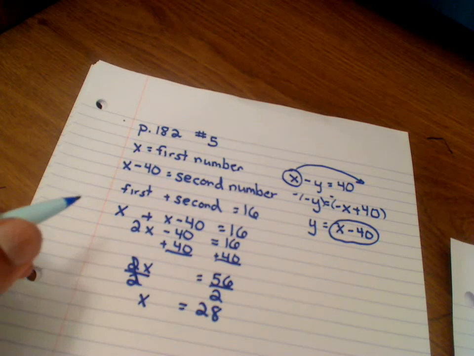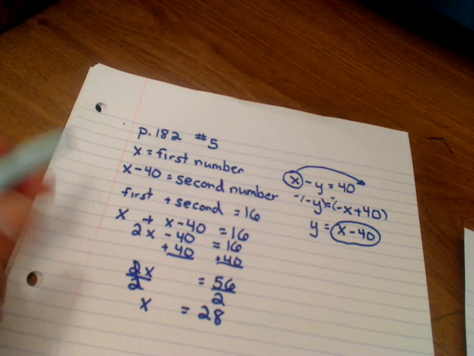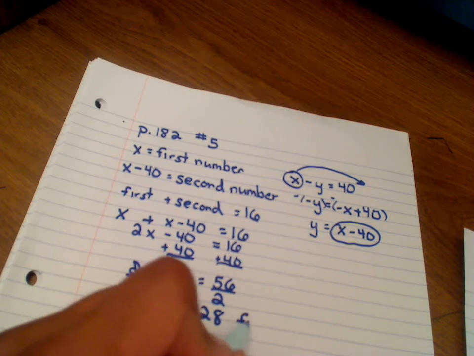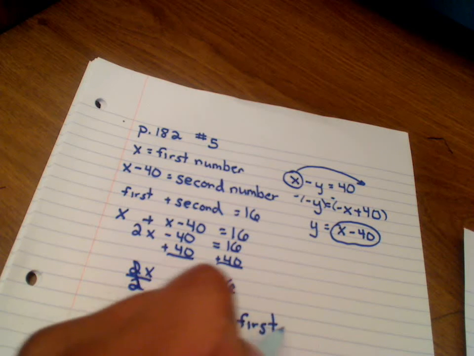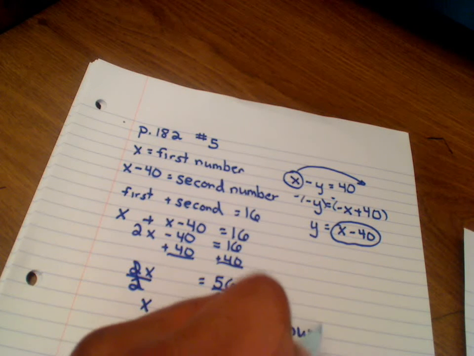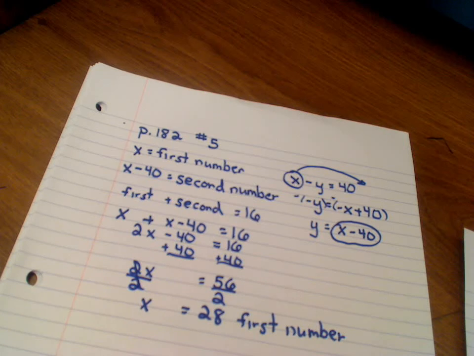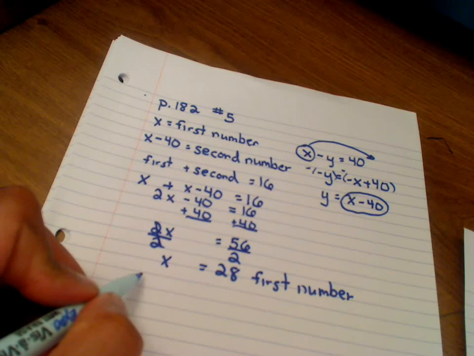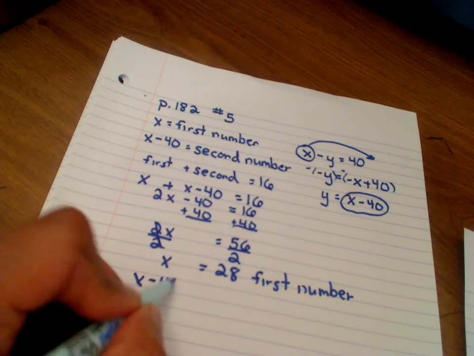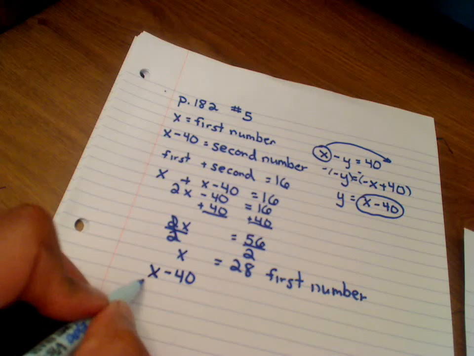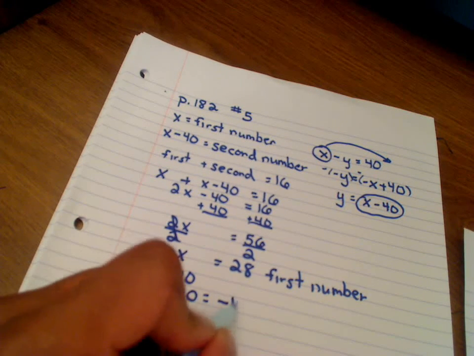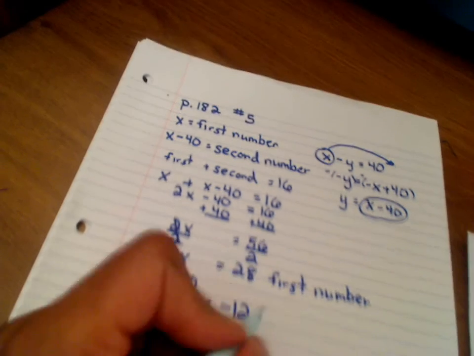X equals 28. Now, if I go back to figure out, so that's my first number. Okay, so to get the second number, I'm just going to substitute. So I go back to where it said x minus 40, and I'm going to substitute 28. And it's going to equal negative 12, and that's going to be my second number.